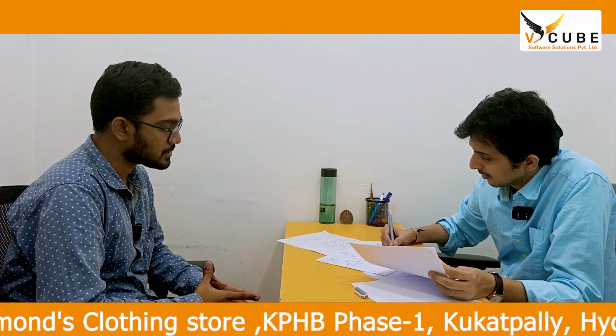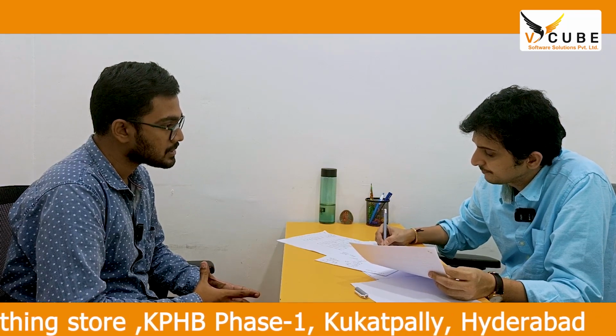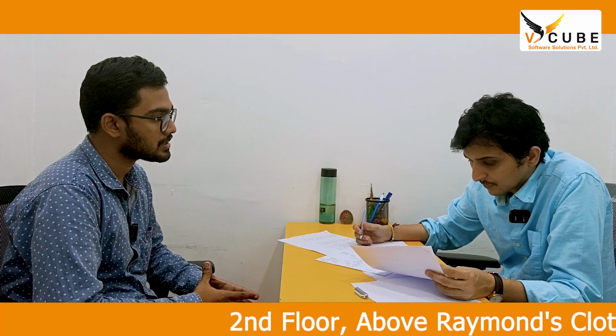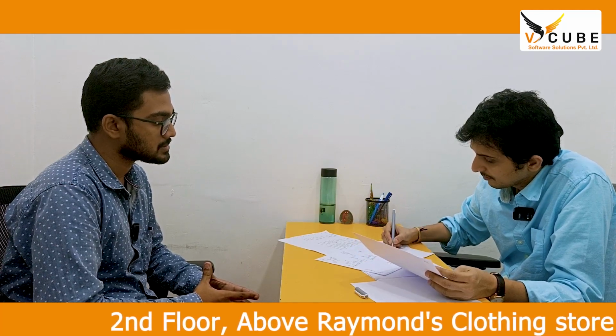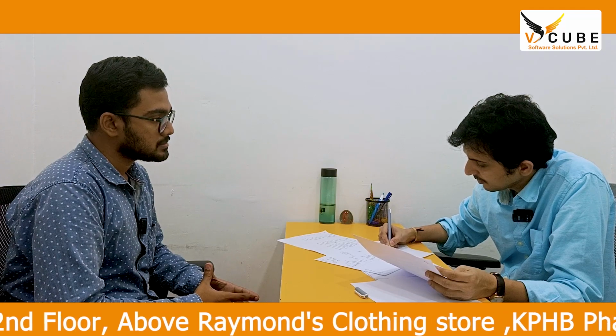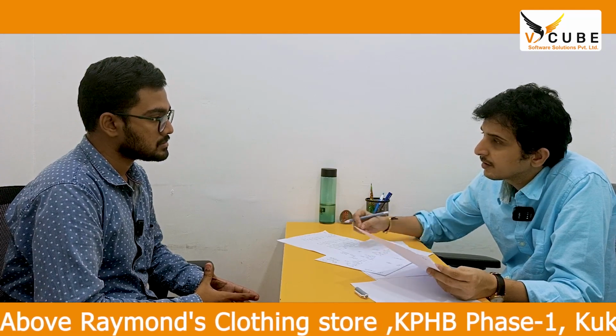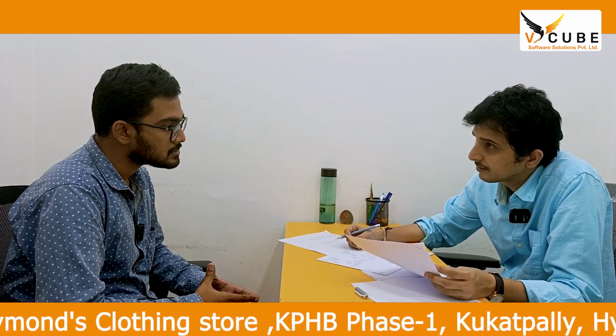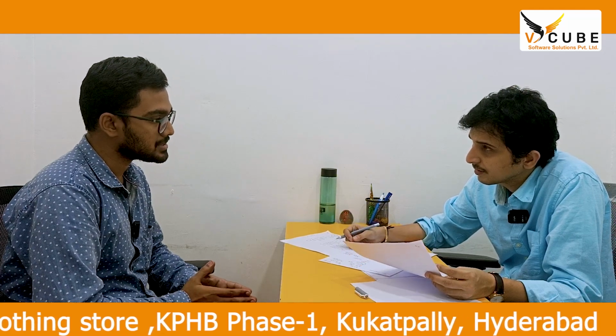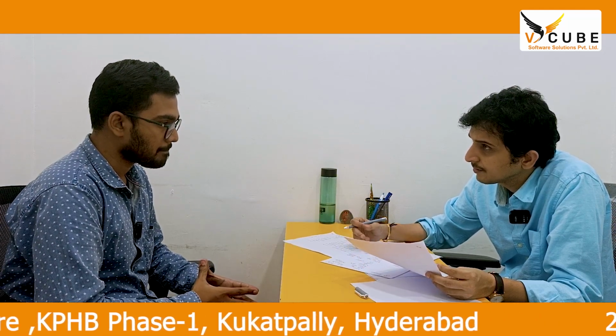When to use self join? If you want to map the data from the same table itself, that means two different columns based on a condition from the same table, then we can use self join. Tell me the process of connecting the database from Java. The steps involved as part of connecting the database from Java.